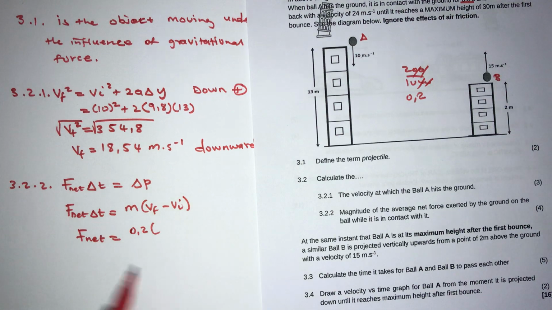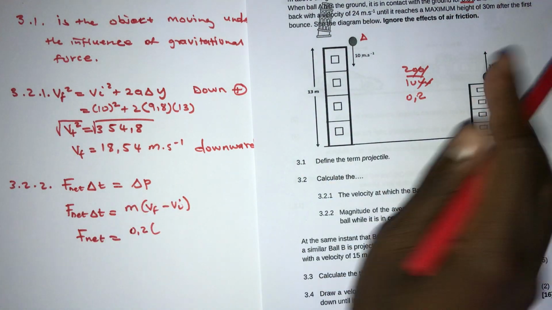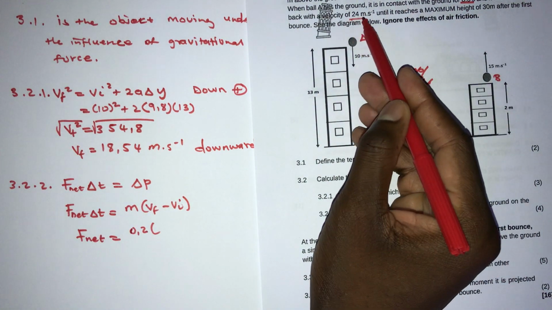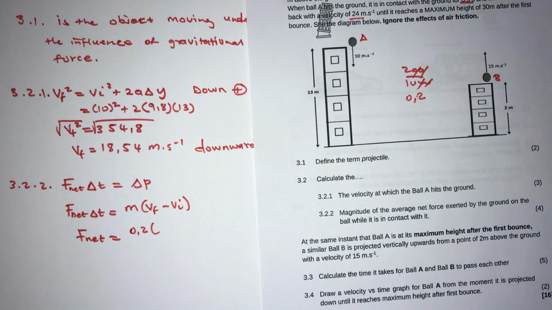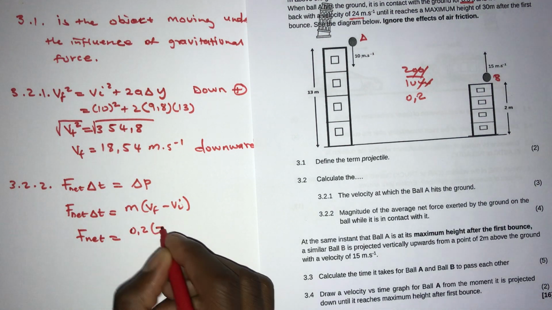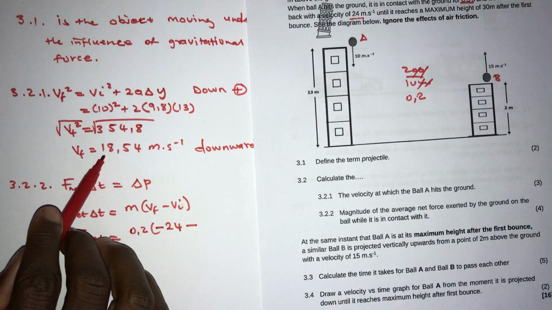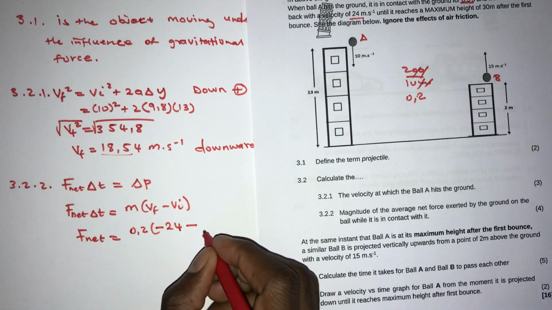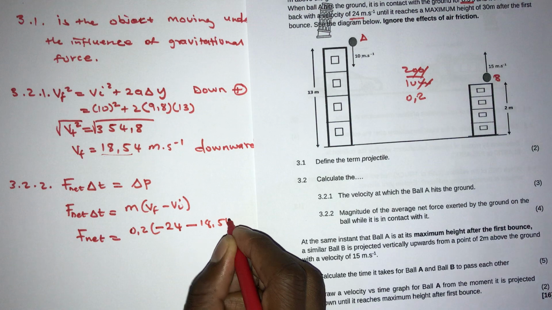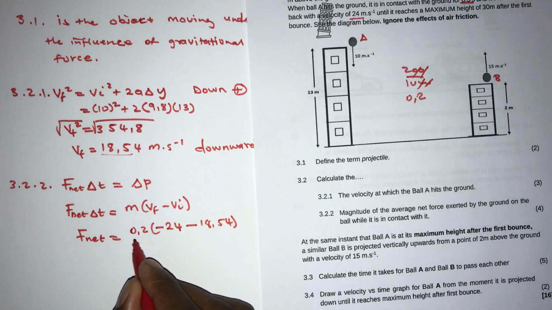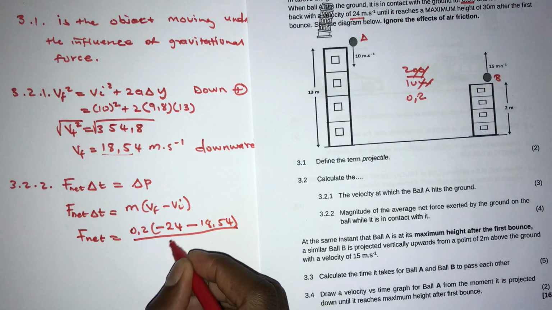So final velocity, they said the ball left the ground with the velocity of 24 meters per second. So it means that since it's going up, it is in the opposite direction now. So we take the negative 24, then minus initial velocity now is this one, so it's 18.54. So we divide the time, they said is 0.3.